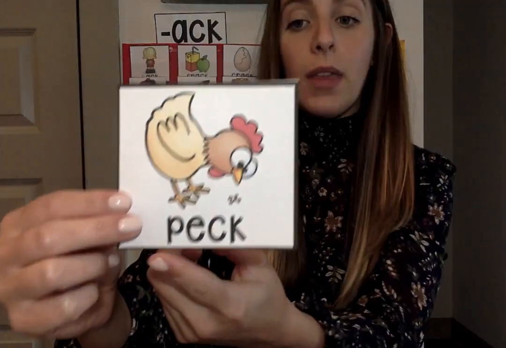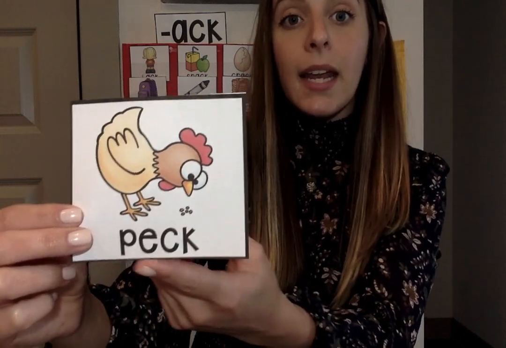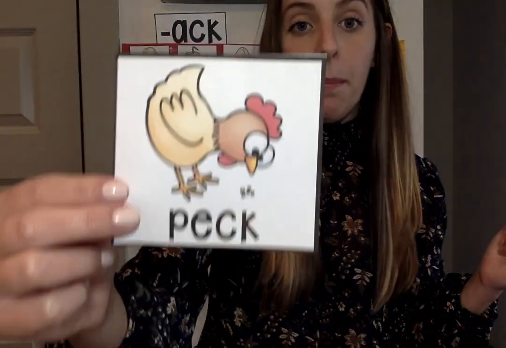And our last example for ECK is a chicken, and if you look closely, there is food, and what he is doing is he is pecking at his food. The word is peck. We know that P says P, ECK says ek, P, ek, blend it, peck, peck.